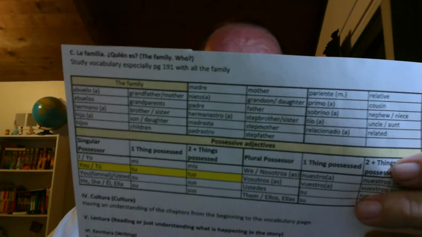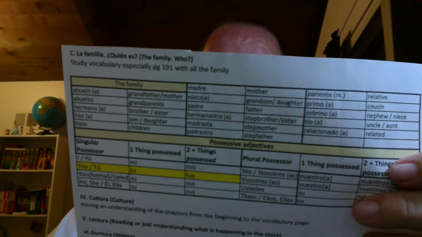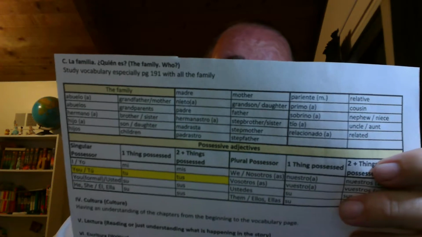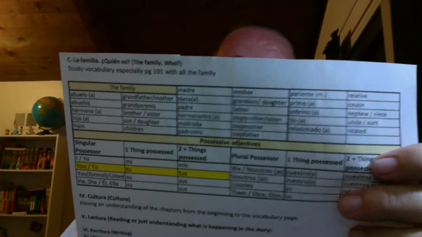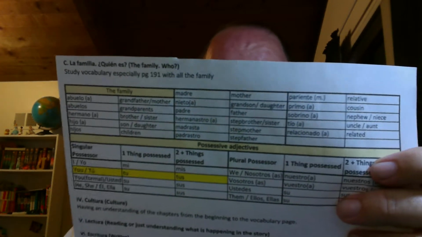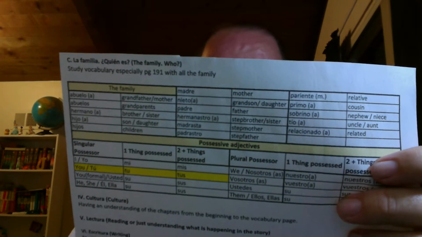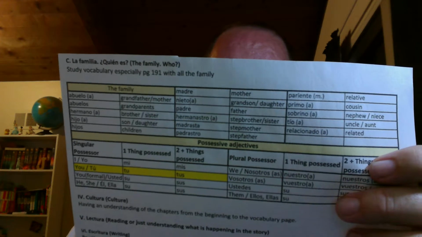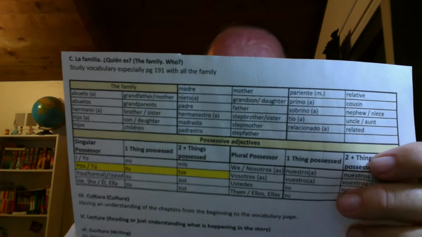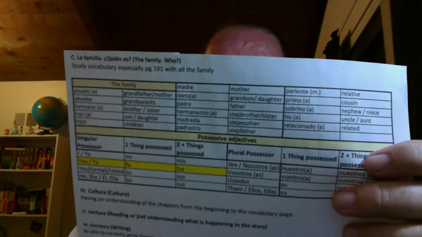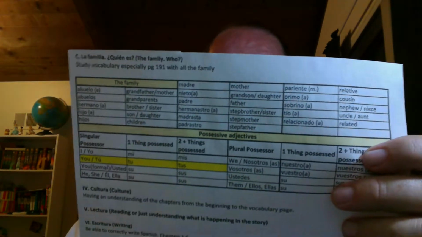The next section was La Familia. So you're going to need to be able to say who is who. And I also put down there the possessive adjectives, because you need to know if it's one thing possessed, I have my one abuela, or my one grandmother, or tus, grandparents would be tus, two or more things.